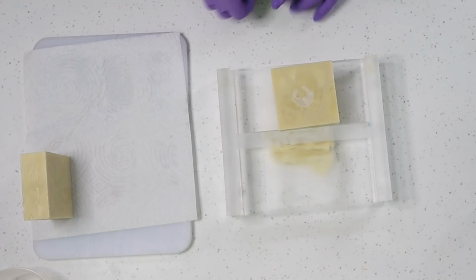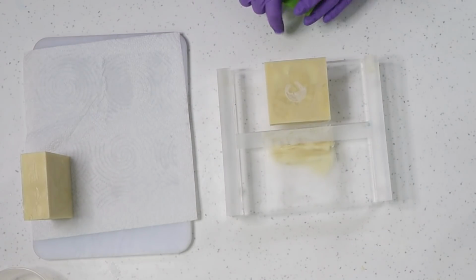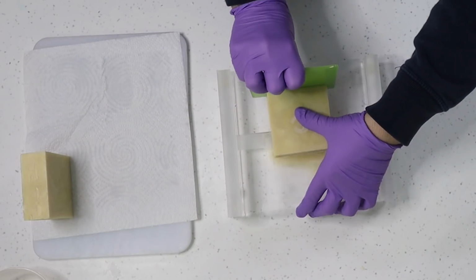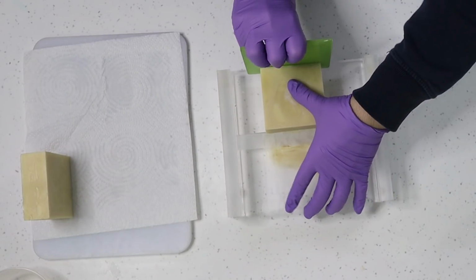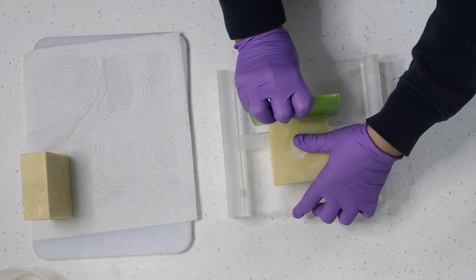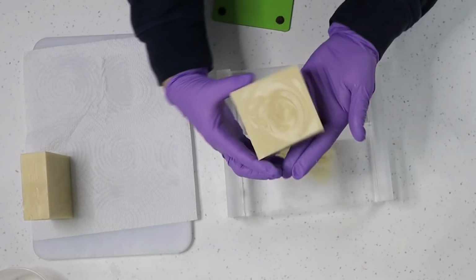So the next day I unmoulded my soap and cut it into bars, and now I'm just planing that top surface down so that it's nice and smooth. And I'm hoping to reveal those ghost swirls, so I've got that sort of circular ripple in the centre of my soap.